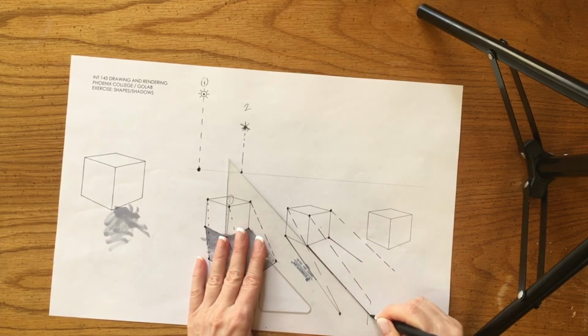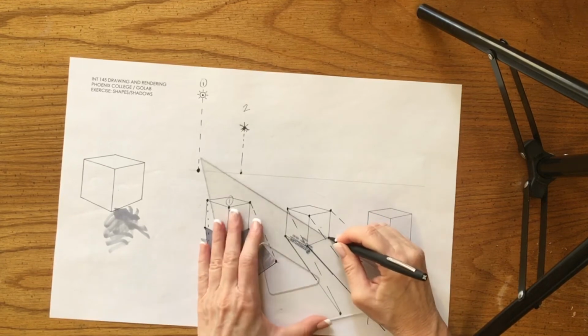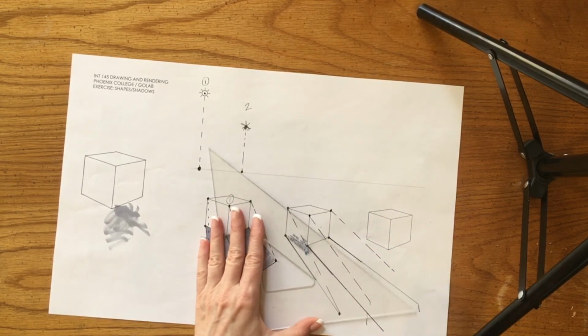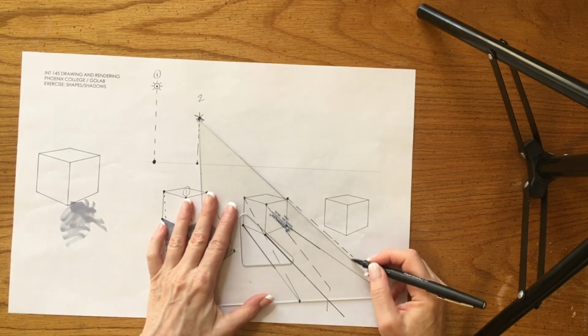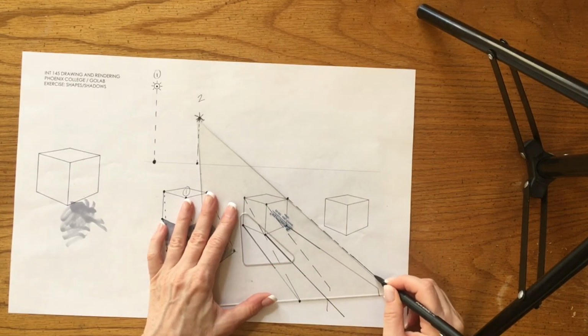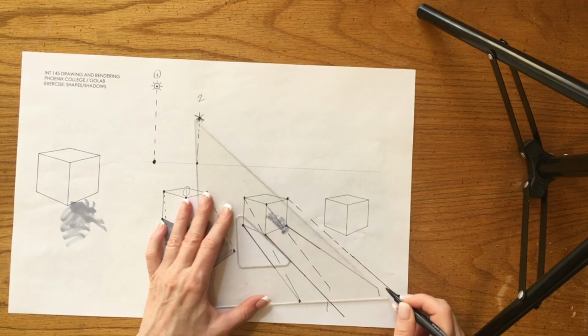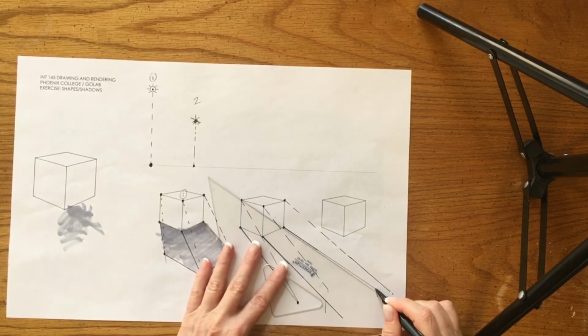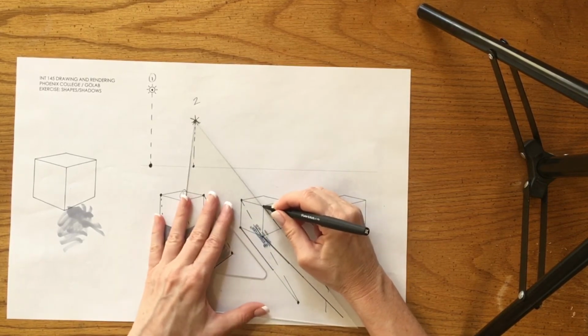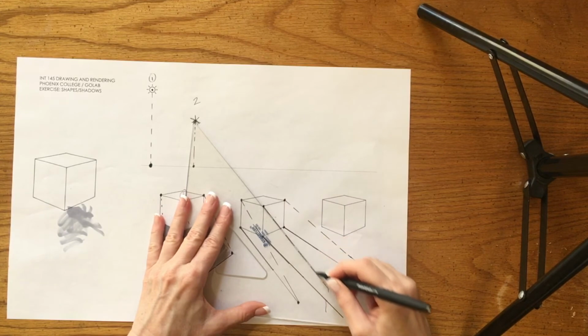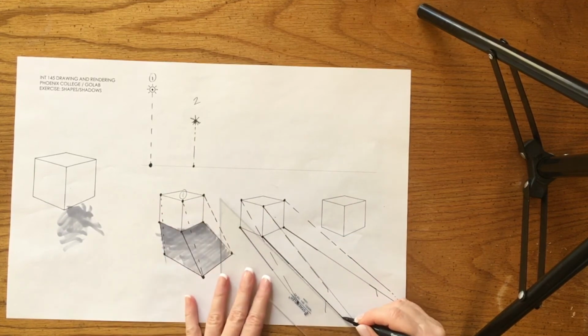Not nearly long enough. Not nearly long enough. See if my straight edge is even long enough. Somewhere way over here. Way down here.